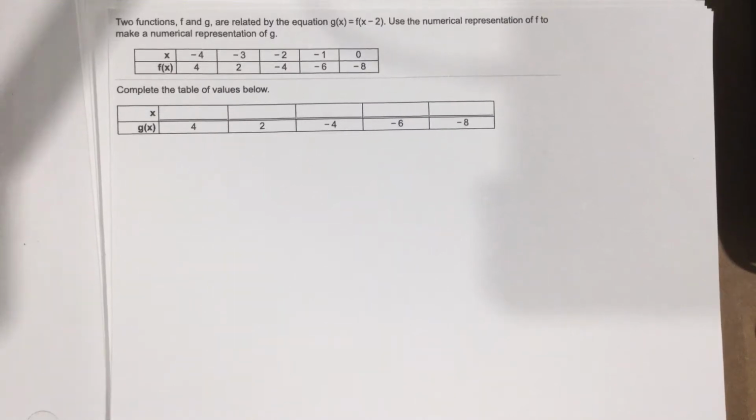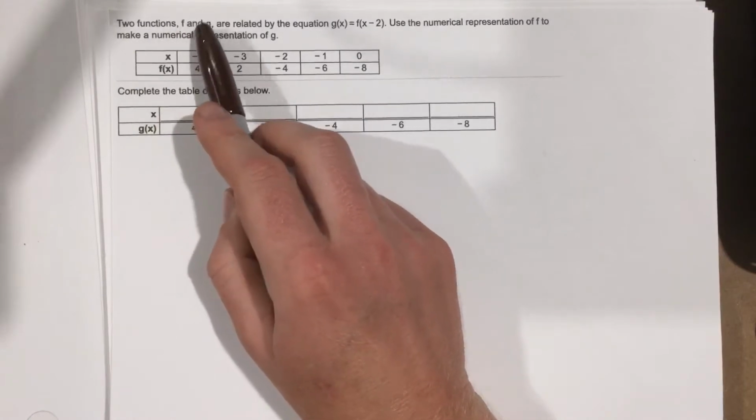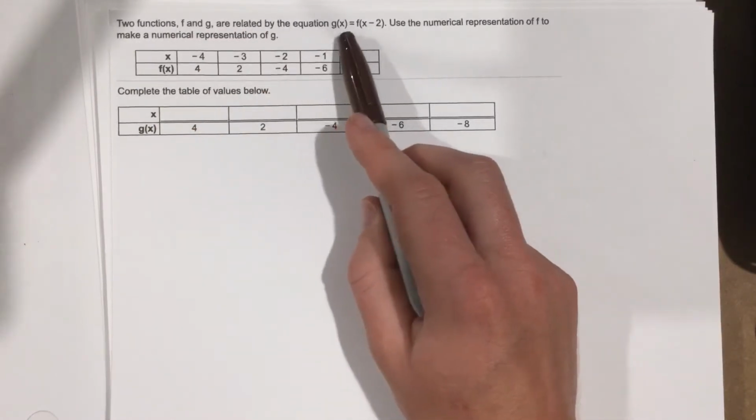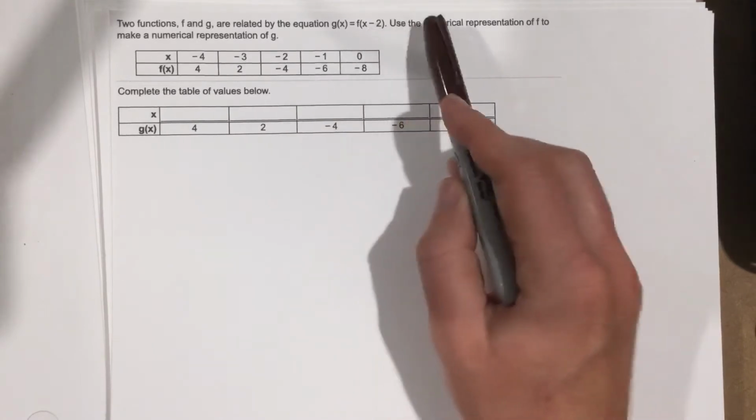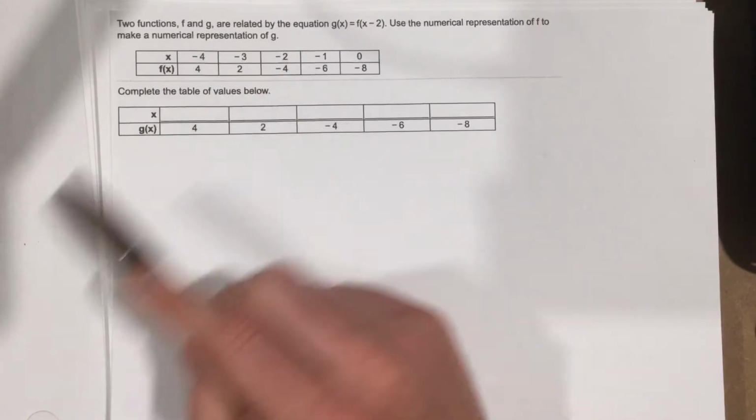This is problem number 4 from section 3.5. In this problem it says two functions f and g are related by the equation g of x equals f with an input of x minus 2. Use the numerical representation of f to make a numerical representation of g.